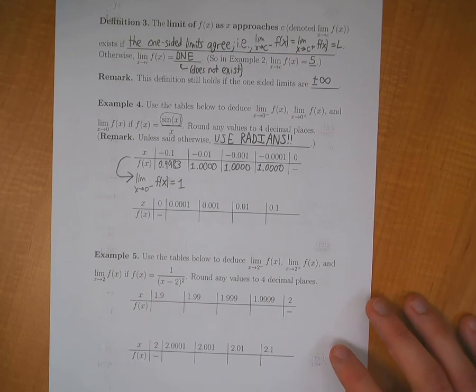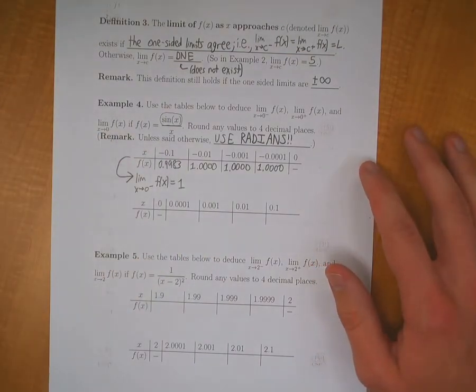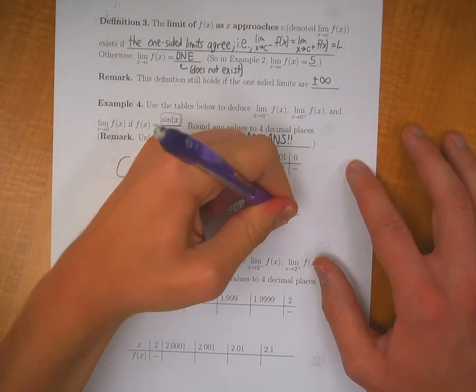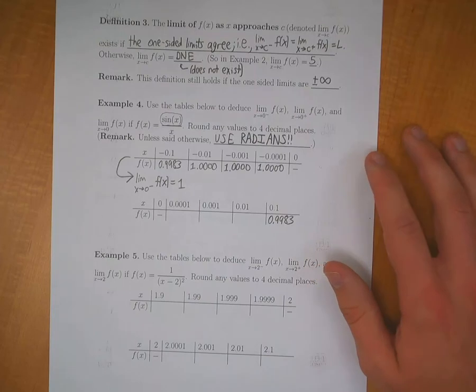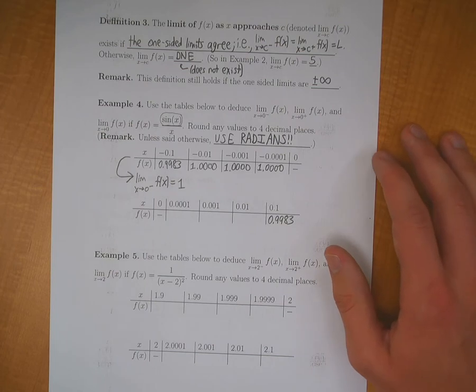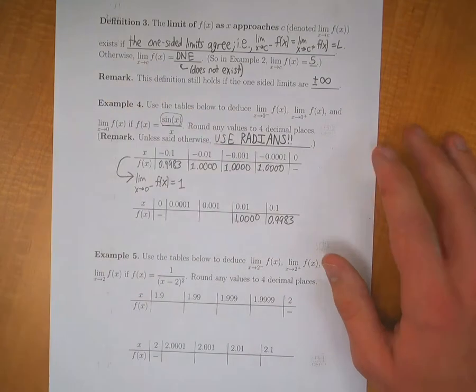0.1 would be 0.9983, to 4 decimal places. Good. What'd you get for 0.01?